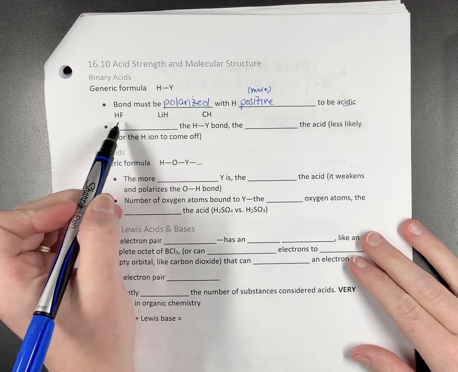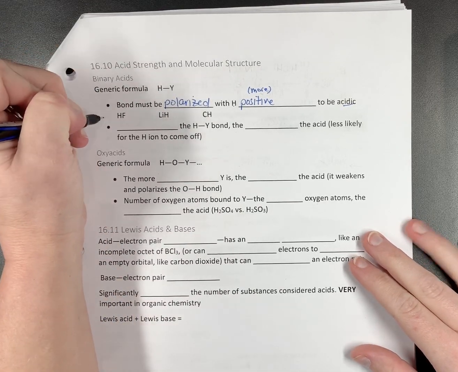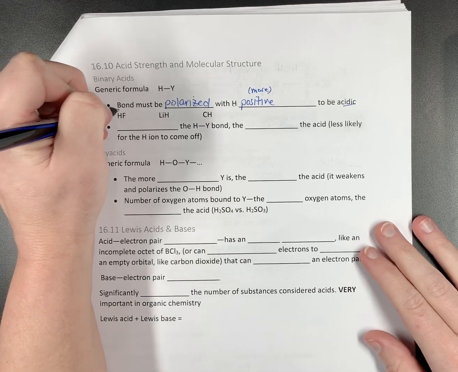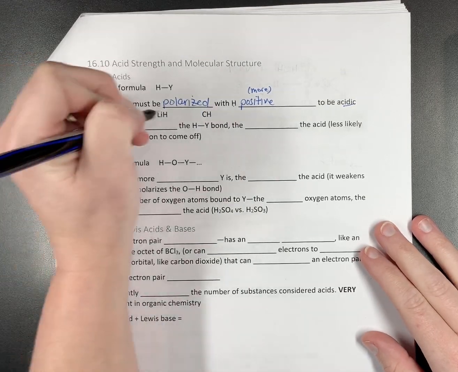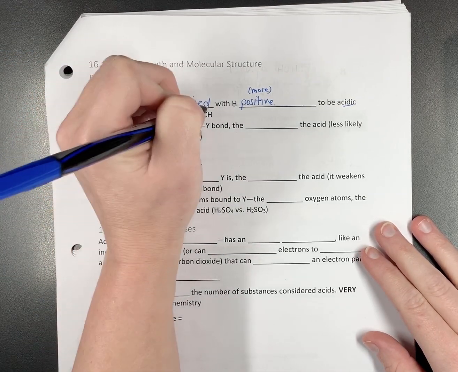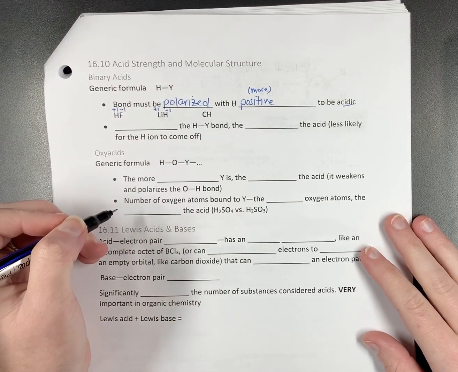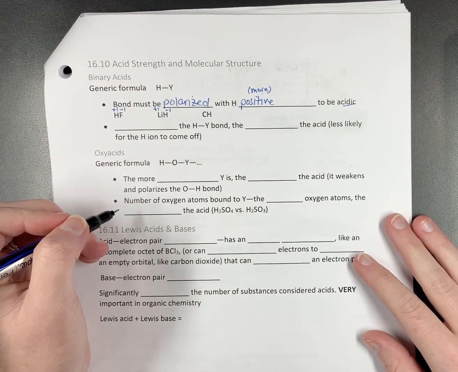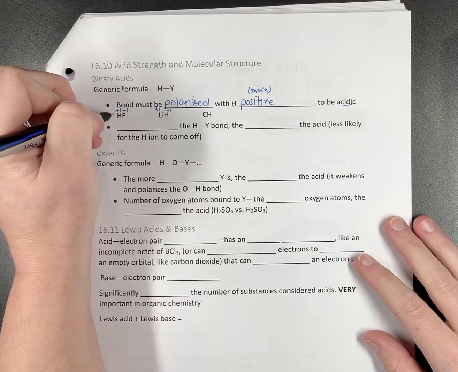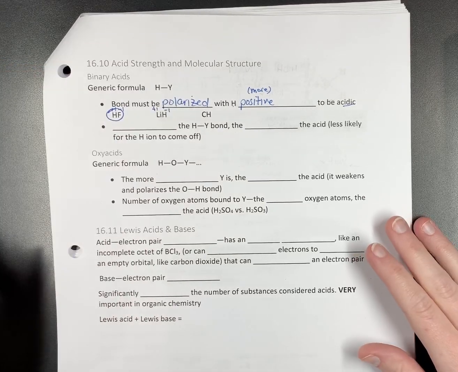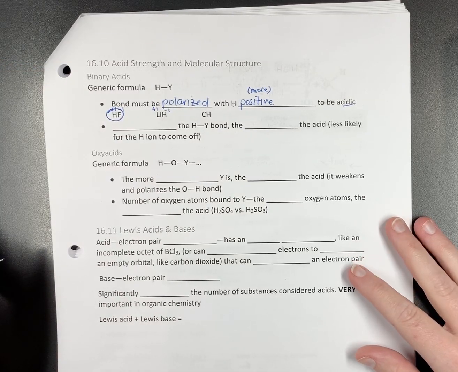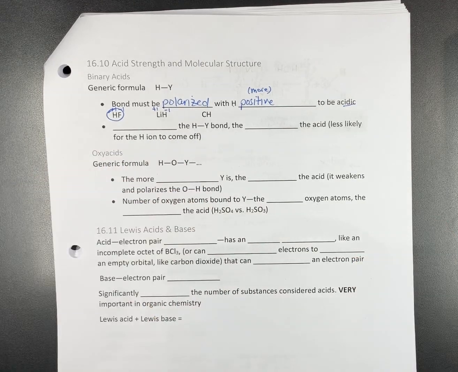So here, even if you just put some charges on there for charge balance, this is the only one that's going to make an acid, because the CH bond is basically nonpolar when they share electrons.